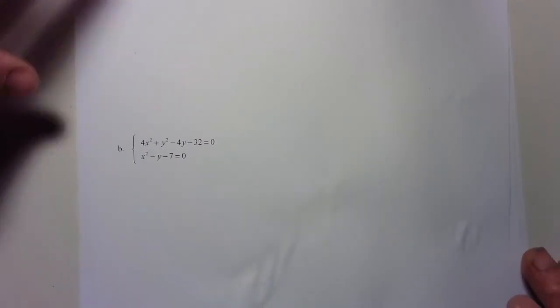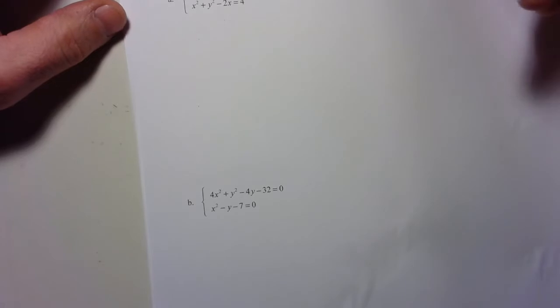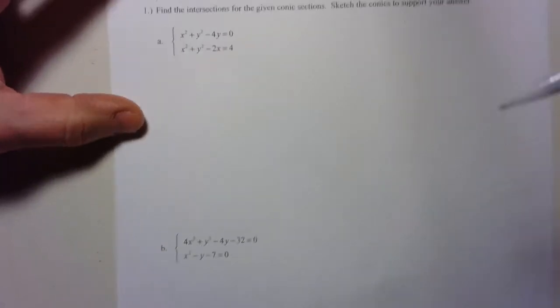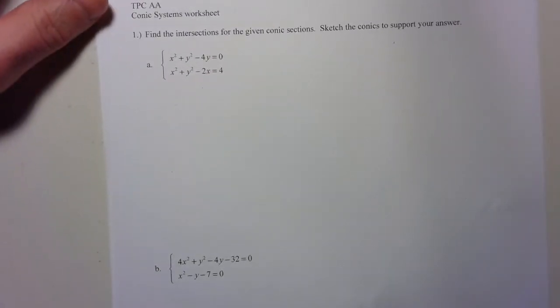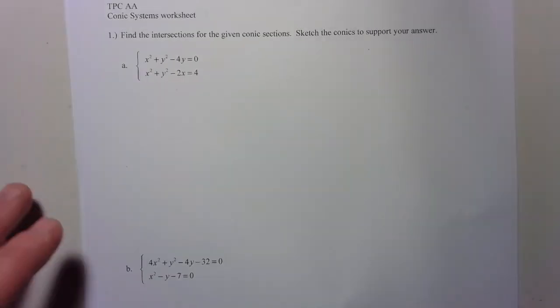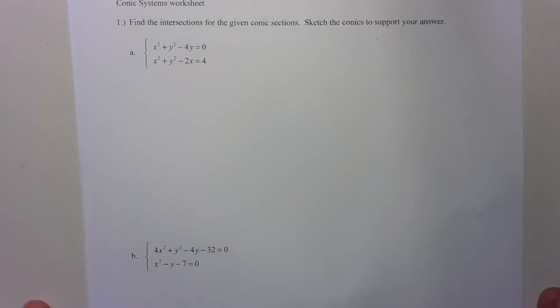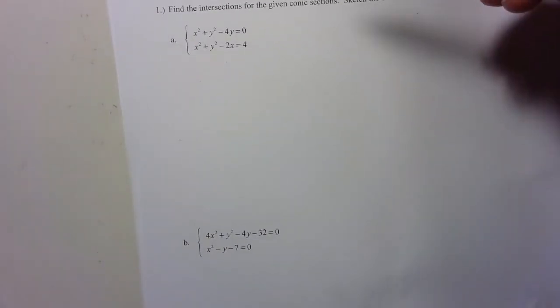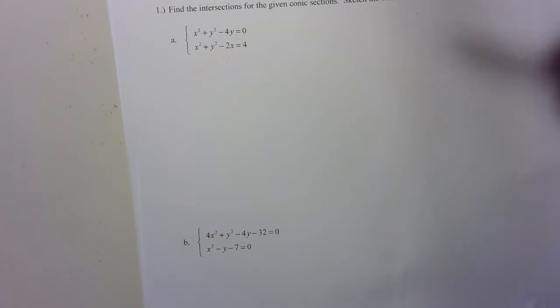So let's take a look now at some intersections of conics, and just looking at these examples, seeing what we can do for these types of problems, and some of the best techniques. Okay, so for this first problem, we're going to find the intersections for the given conic sections and sketch the conics to support your answer.